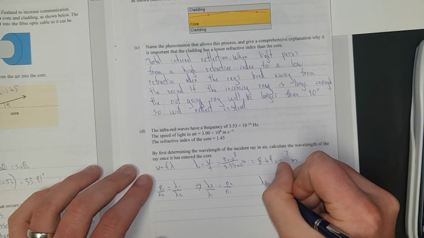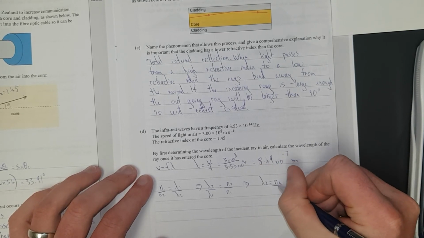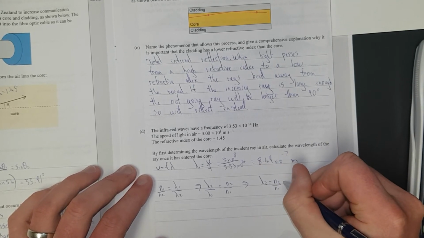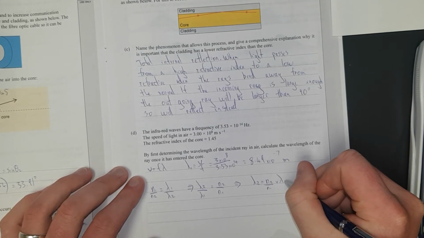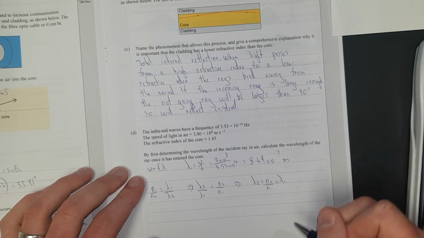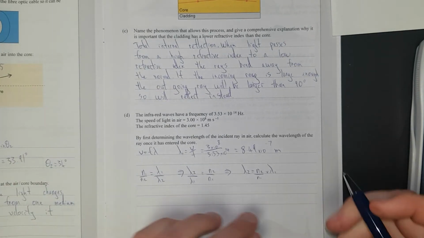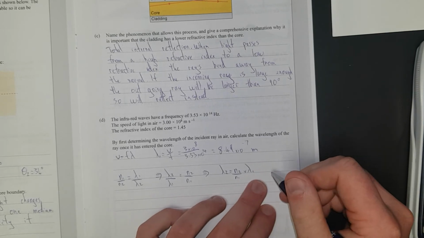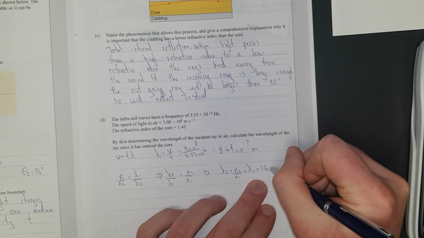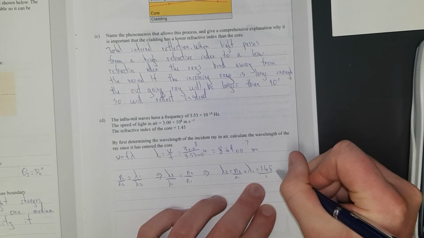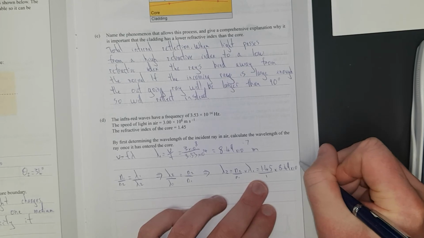So in other words, lambda 2 is equal to n2 over n1 times lambda 1. There we go. Right, I'll just calculate that now. Oh, do I chuck the numbers in? Yeah, I'll chuck the numbers in. What's n2? 1.45. 1.45 divided by 1 times 8.49 times 10 to the negative 7.